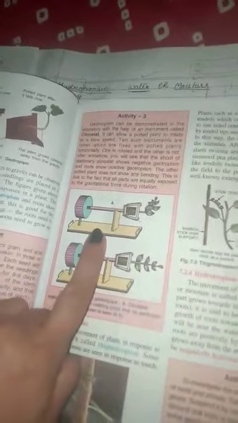One more activity is left in your book, that is Activity number 3. This is geotropism. Now these two apparatus are called clinostats. Two clinostats are used. This is one board and one motor is there, with a rotating shaft.